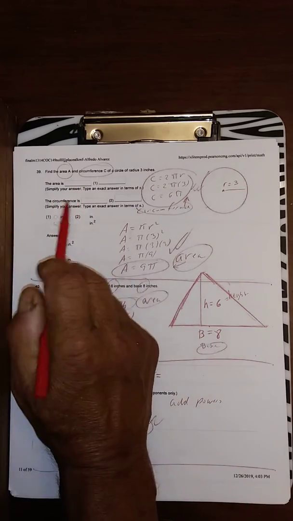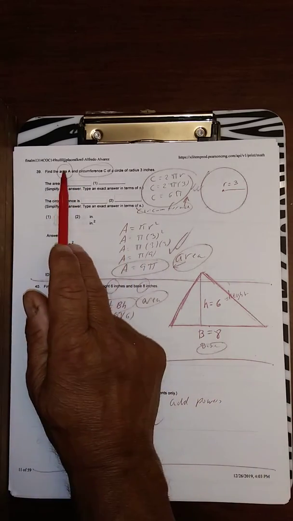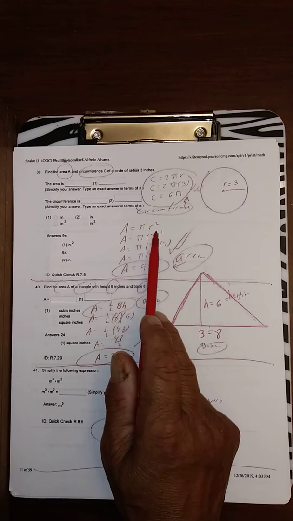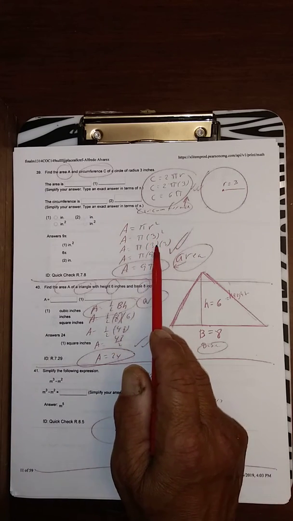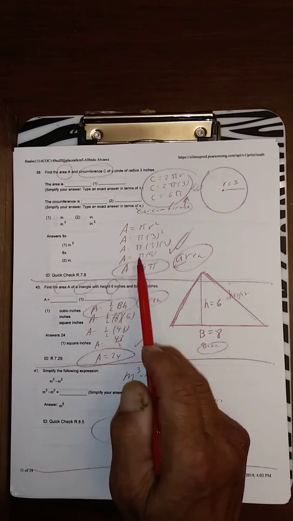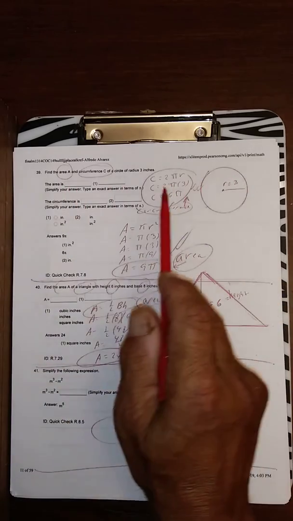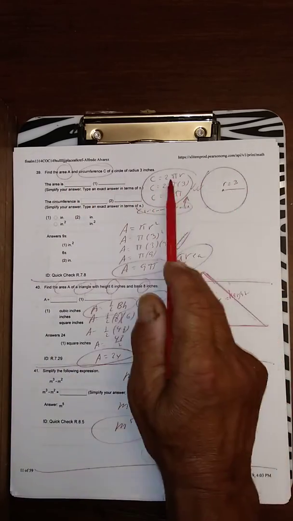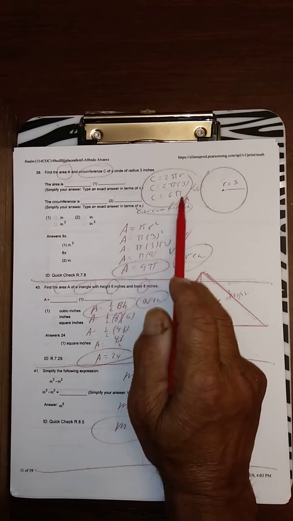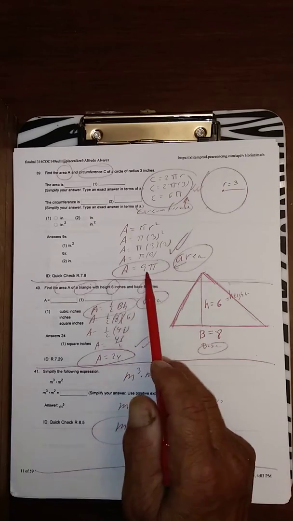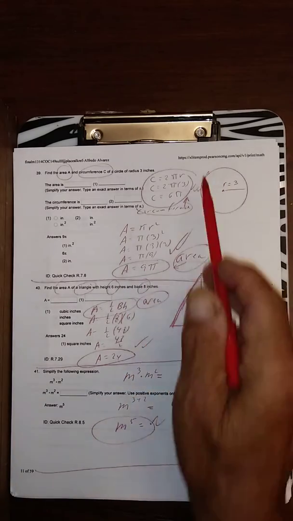Find the area and circumference. Well, area is pi r squared. Radius is 3, so 3 times 3 is 9. 9 pi is the area. Circumference of this, well, r is 3, so 2 pi r. 2 pi times 3, 2 times 3 is 6 pi. So circumference is 6 pi, area is 9 pi, for that circle right there.